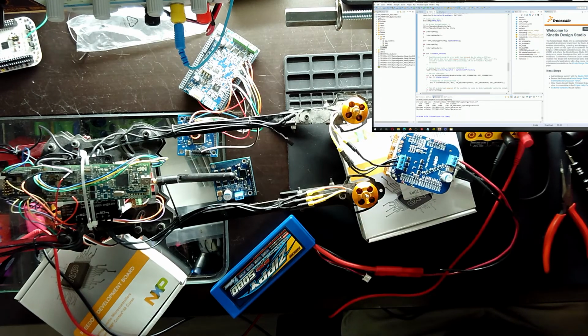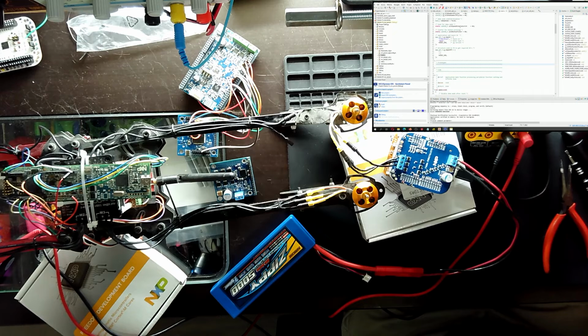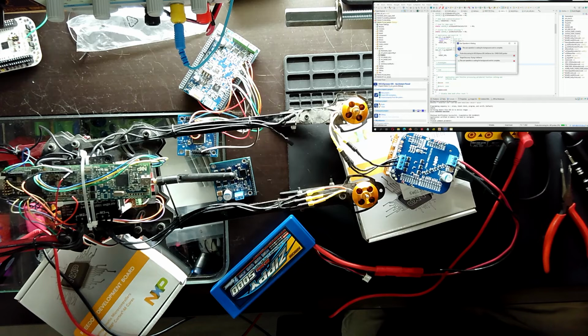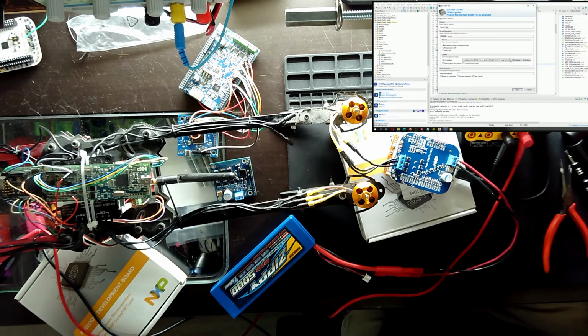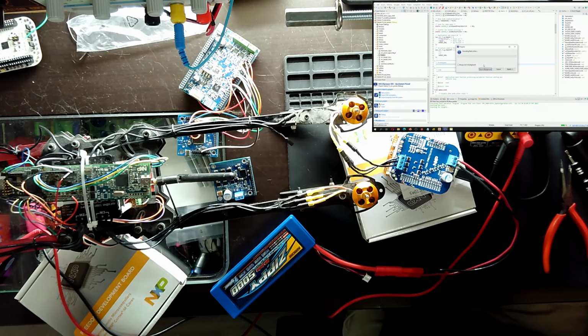Let me try downloading the firmware again. I'm just going to go here. I'm just going to click OK. Let's click File System, BLDC control. Let's go to the test point configuration, release. Let's go to ELF, click open, and let's click run.